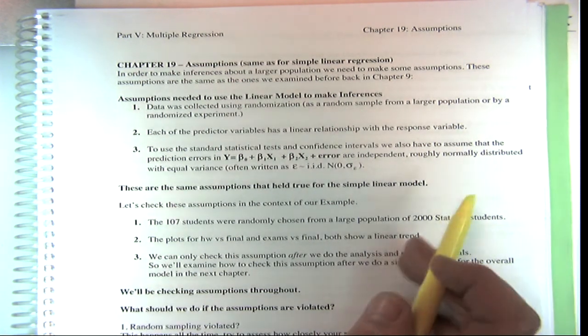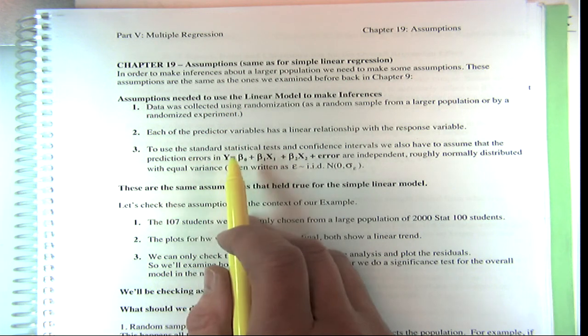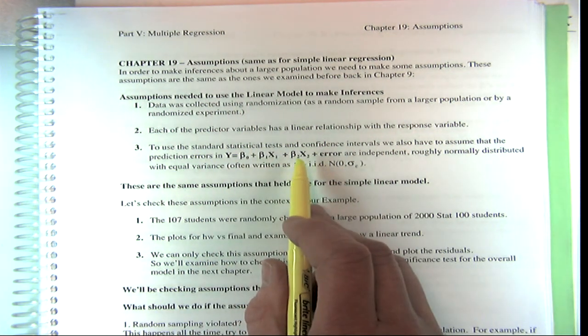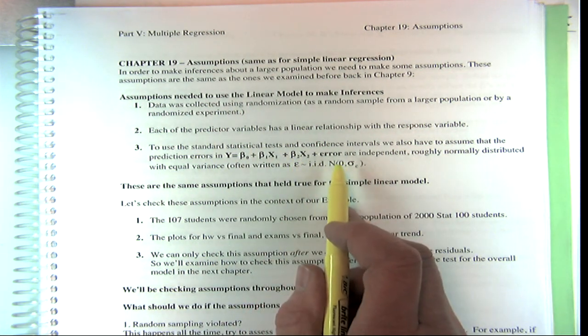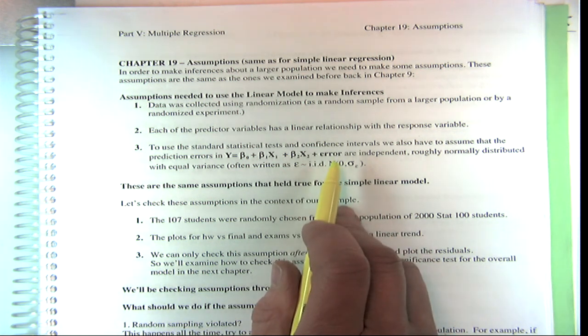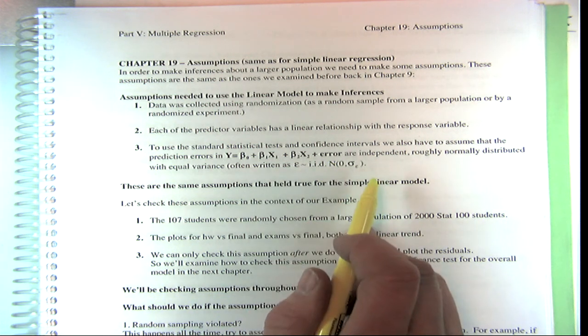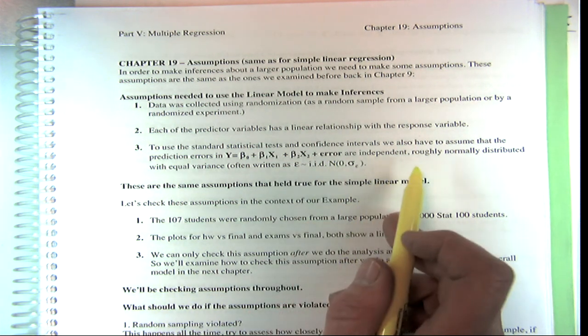And then, what's next? To use our standard statistical tests, meaning to compute standard errors and to do hypothesis tests and confidence intervals, we also have to make those same assumptions about the errors. What are those assumptions?